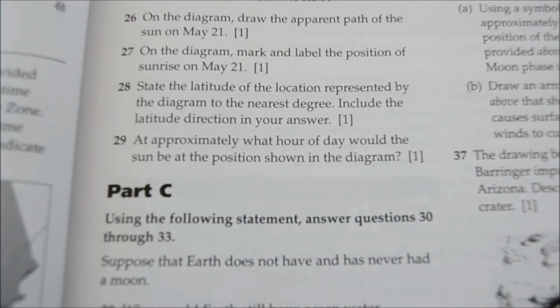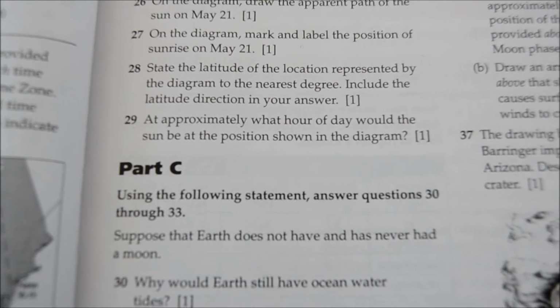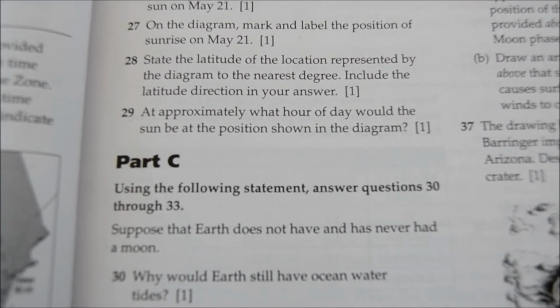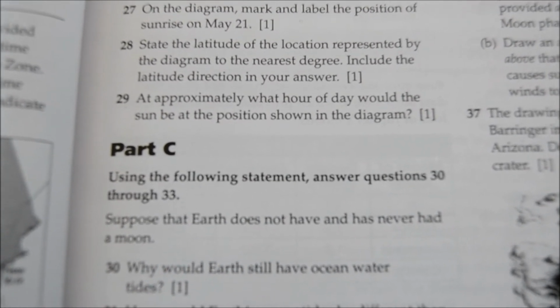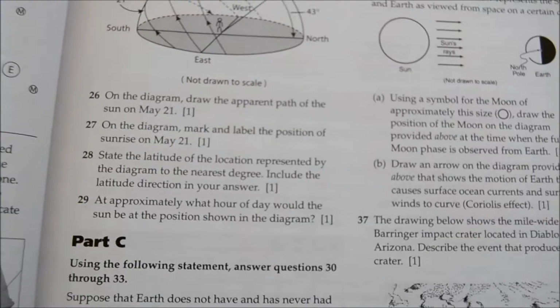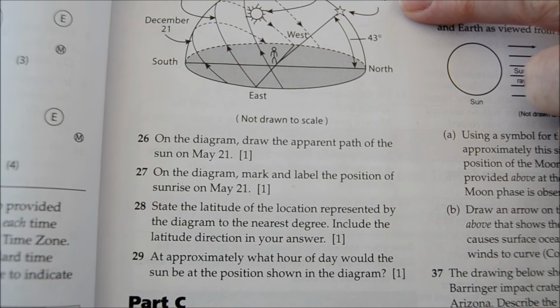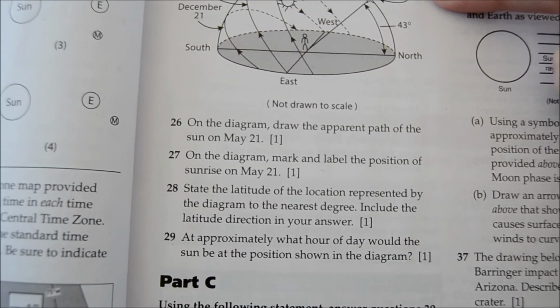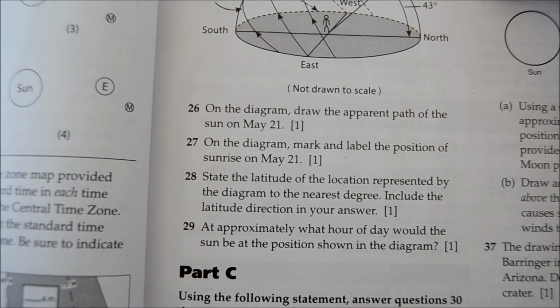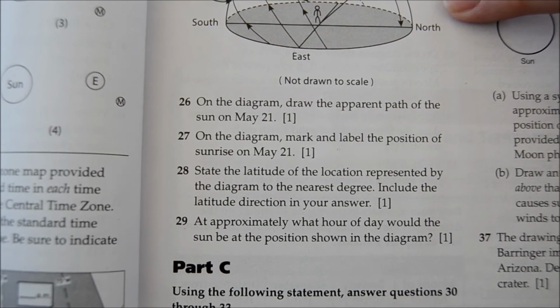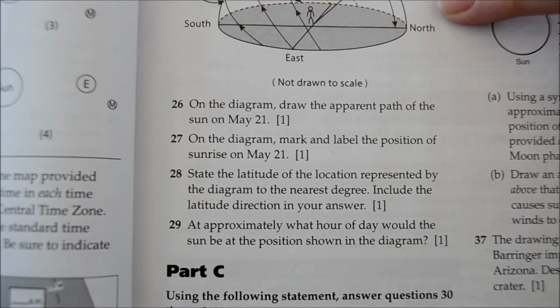28. State the latitude of the location represented by the diagram to the nearest degree. Include the latitude direction in your answer. The way you know your latitude is from when we did maps. Remember, your angle to Polaris is the same thing as your latitude in the northern hemisphere. So if my angle to Polaris is 43 degrees, my latitude's got to be 43 degrees north latitude.